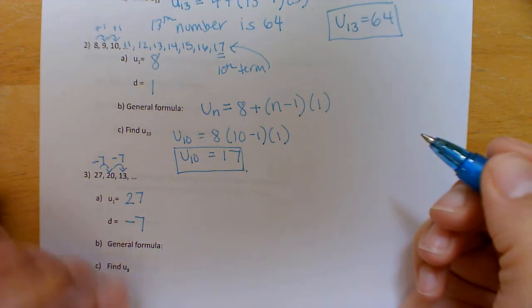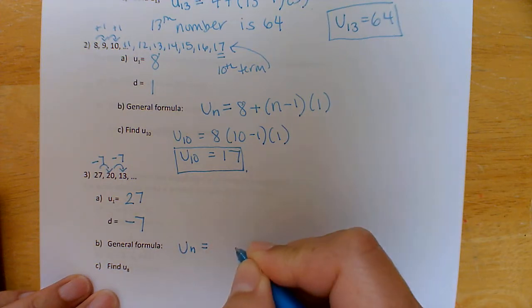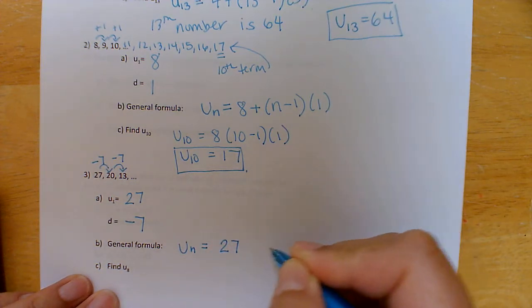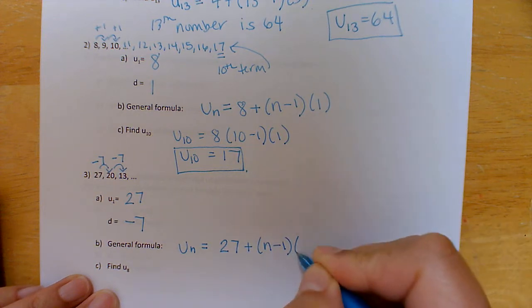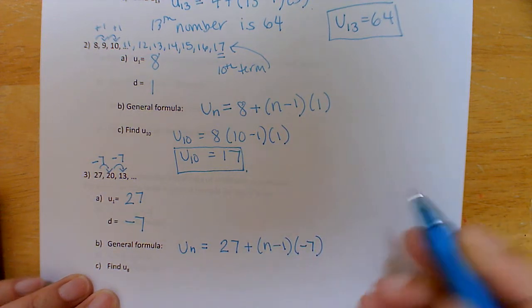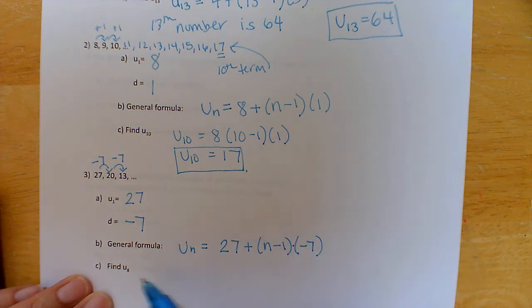It is now important. Our general formula, u sub n equals our first number, 27, plus always n minus 1, and then times our common difference. And this is where I'd like you to use parentheses definitely, because I don't want it to look like minus 7. I want it to look like times a negative 7. So be careful. All right, what do they want us to find?